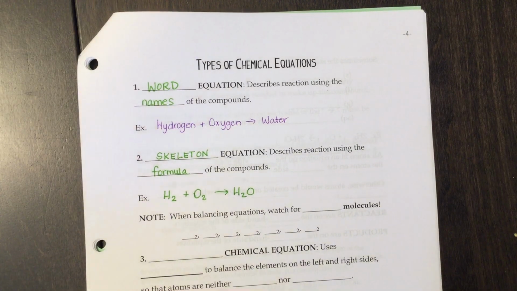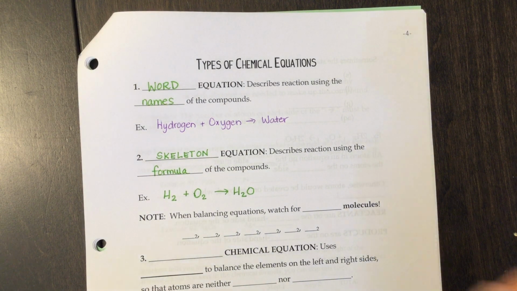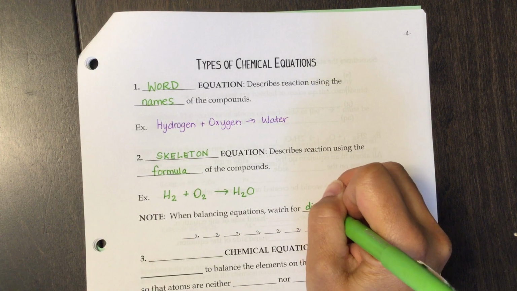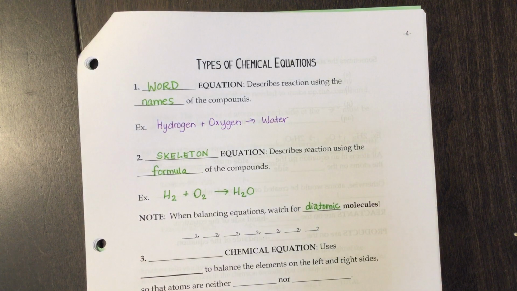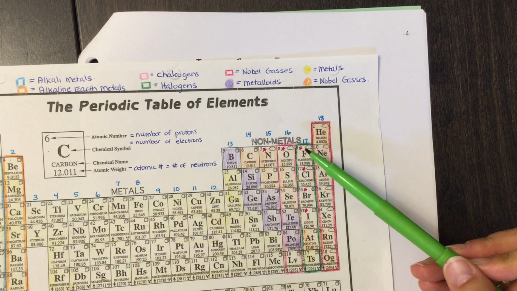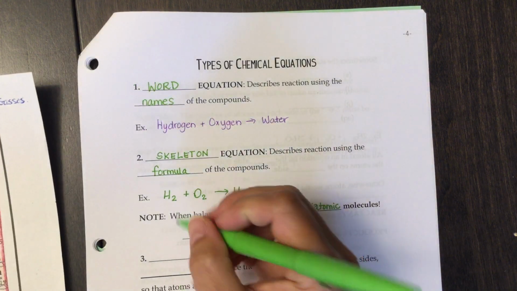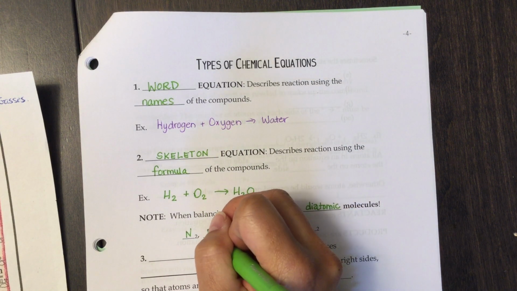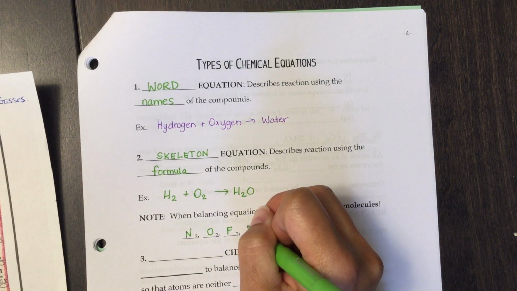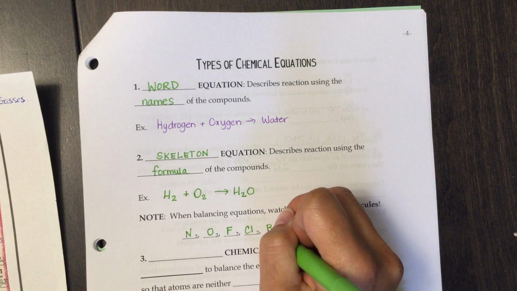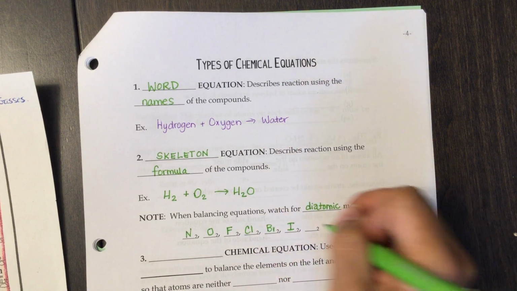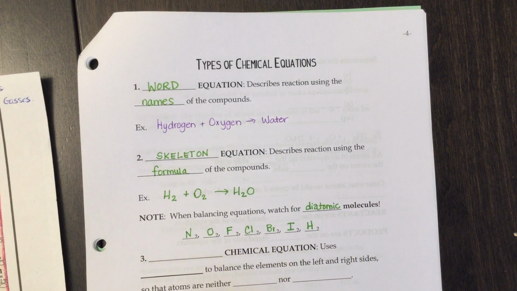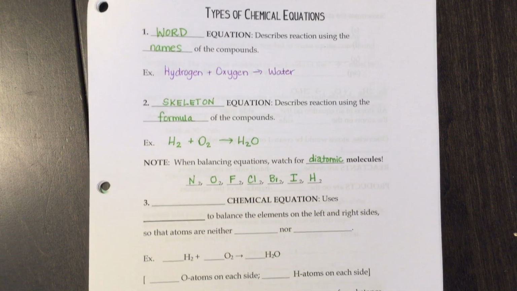Okay, oh, look, we're going to talk about it again. When balancing equations, watch out for diatomic molecules. And if I hadn't mentioned this before, I thought I did, but if not, that's okay. Let's add it to our periodic table. Oh yeah, I did mention that. See, we put little stars next to them. Okay, so let's write those down here. Nitrogen is N2, oxygen is O2, F2, Cl2, Br2, I2, and hydrogen, H2. Okay?